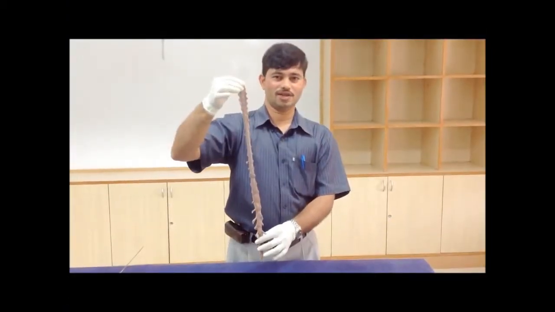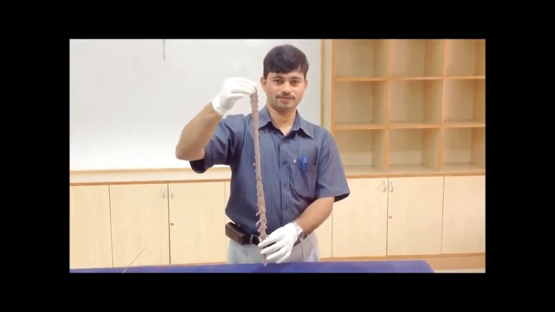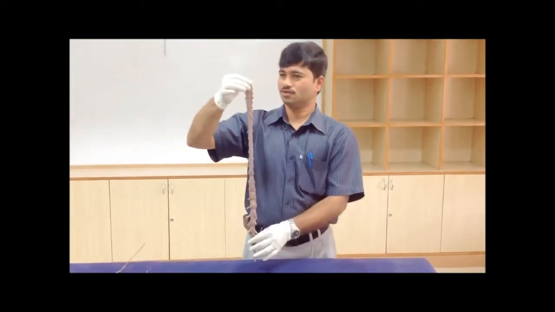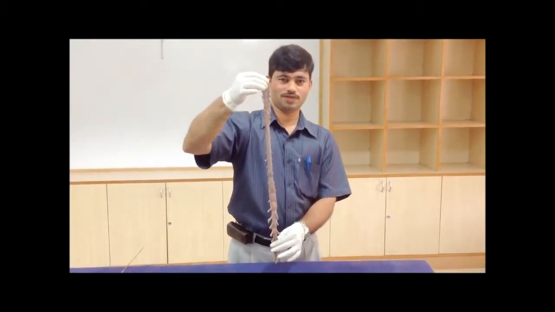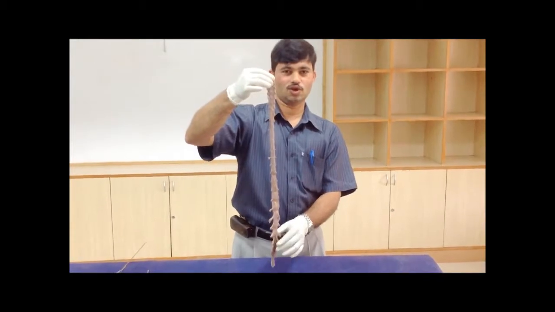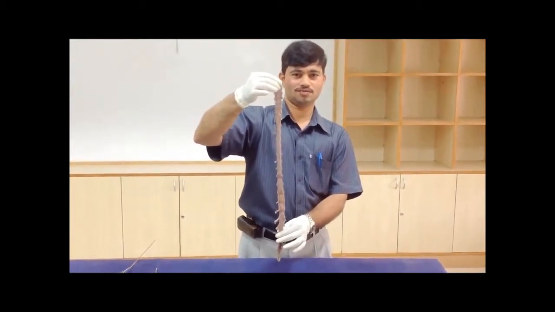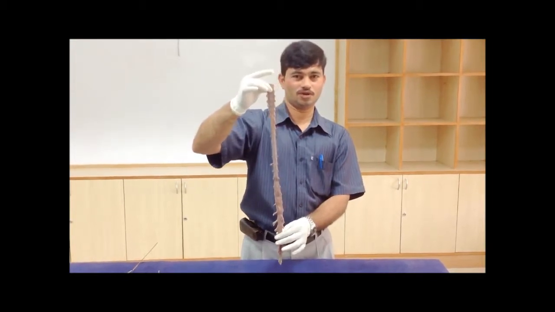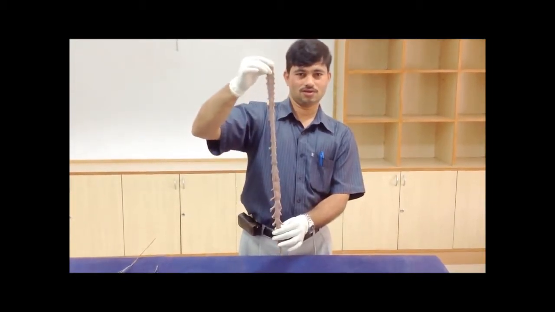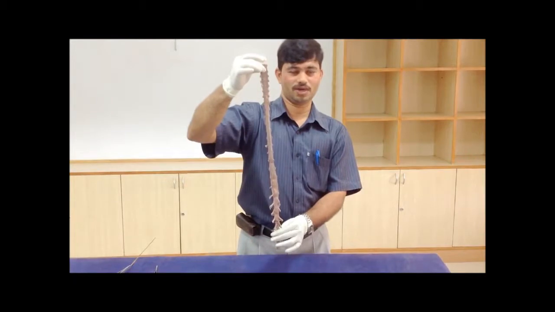Let us revise the spinal cord and the spinal meninges. The spinal cord is the lower part of the central nervous system and it occupies the upper 2/3 of the vertebral canal, extends from the upper border of the atlas vertebra to the lower border of the first lumbar vertebra in adults.